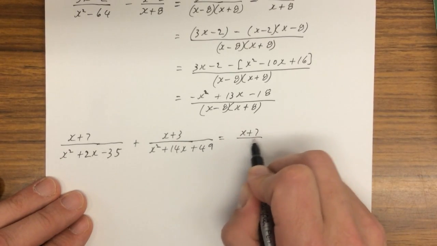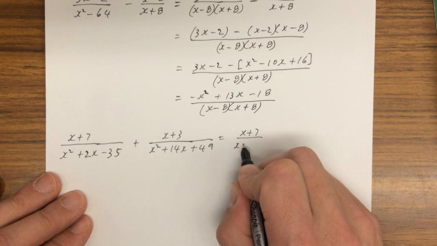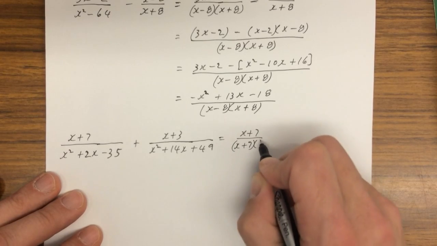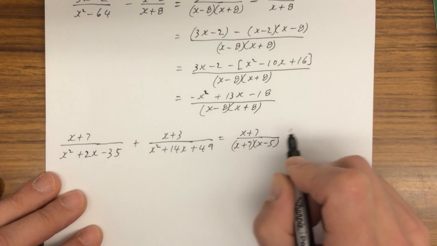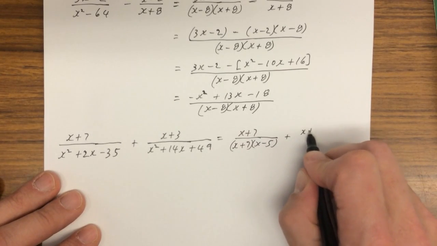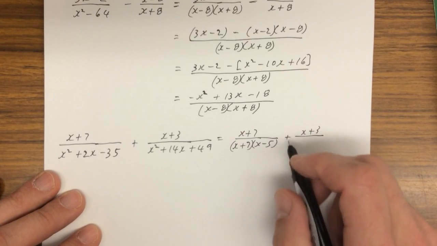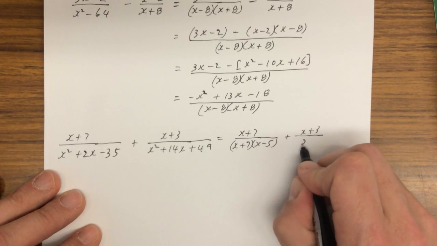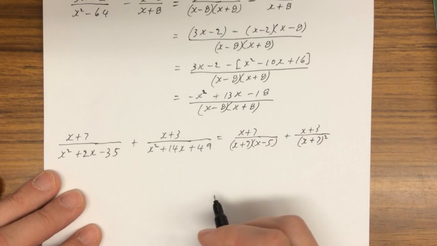X plus 7 over, well, this factors to x plus 7 times x minus 5, plus x plus 3, which factors, and the bottom factors to x plus 7 squared.